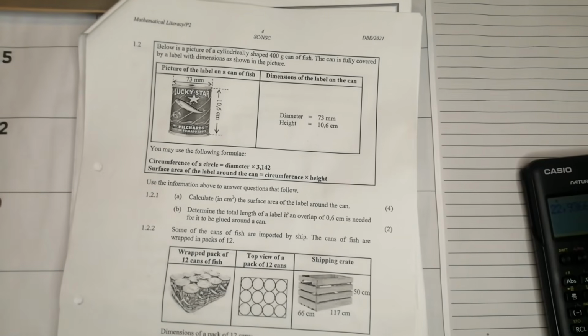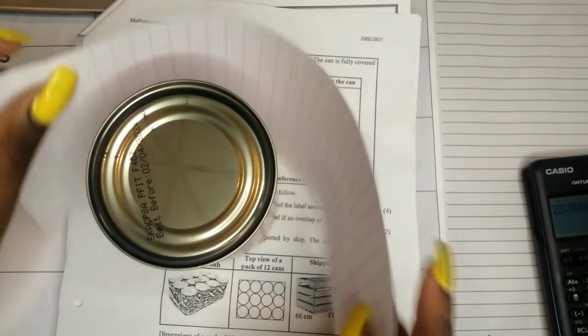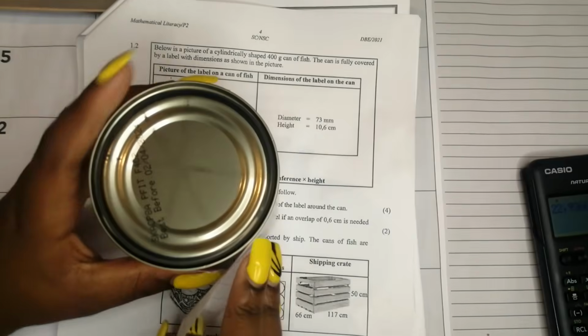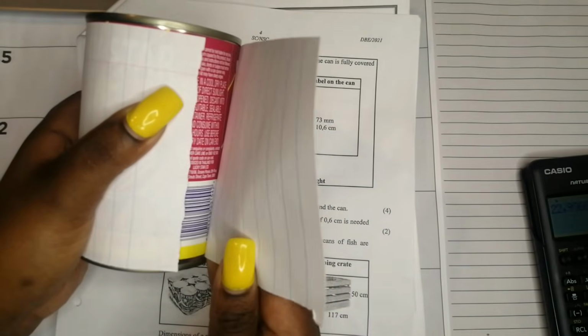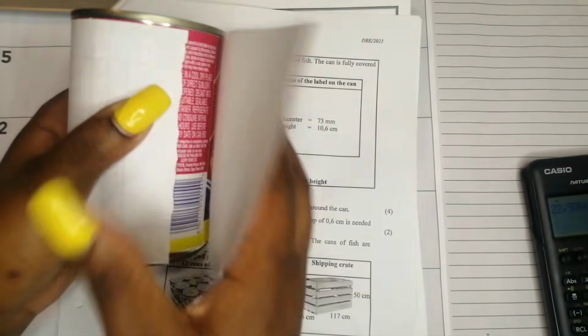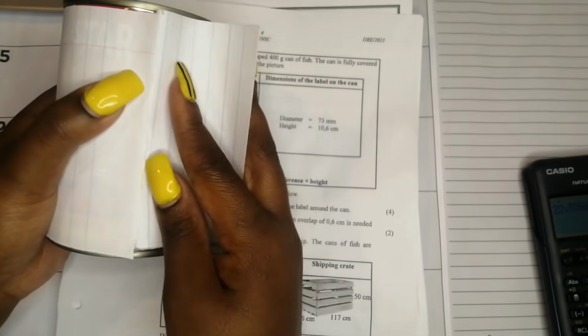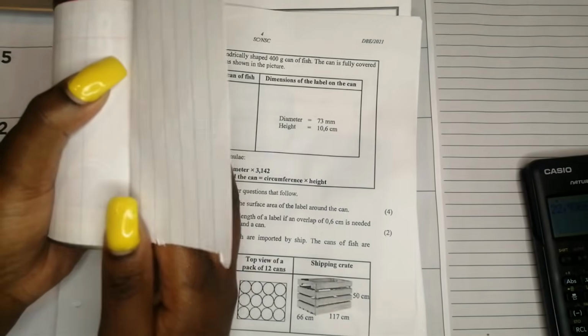So I'm going to take a different piece of paper. Now we need an overlap, so it mustn't fit the can properly, because you can see that this piece of paper here doesn't fit our can properly like the other one did. There's an overlap, and what this question is saying is that this overlap is needed.